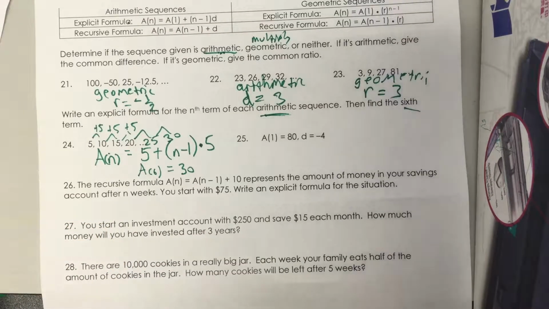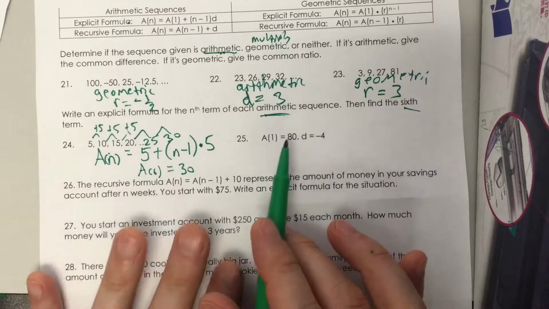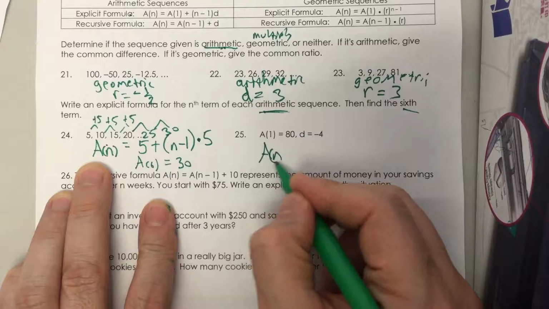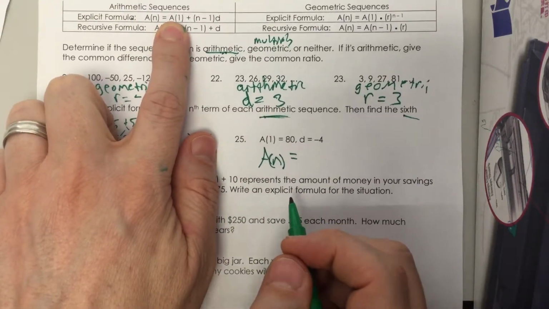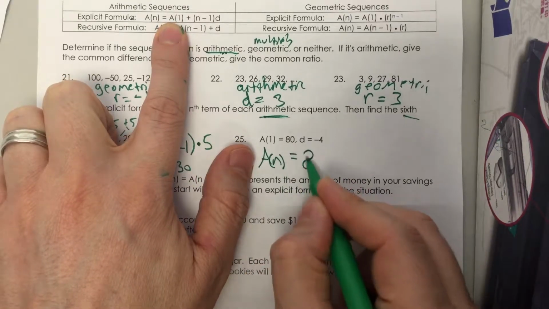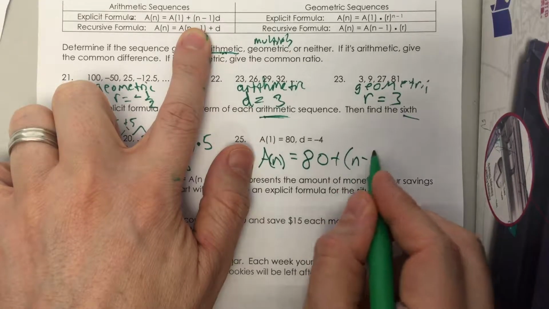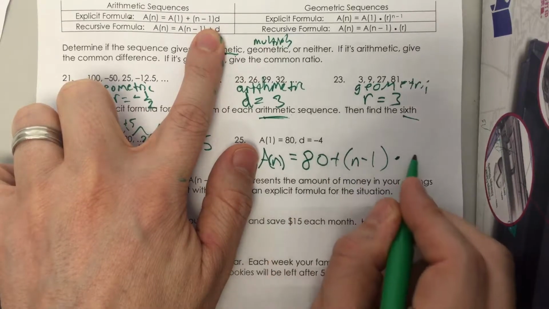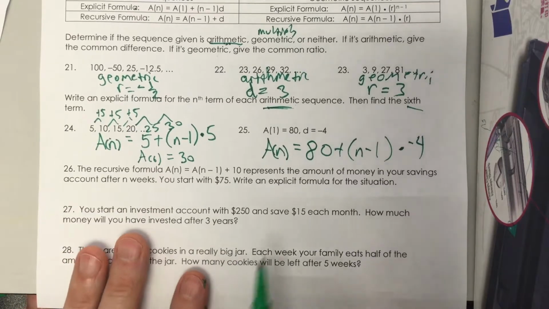Number 25. A of 1 equals 80 and D equals negative 4. So they don't give me a list, but they tell me everything I need. It's actually maybe easier. A of n, meaning the number I'm looking for in my list, is equal to the first term, which they gave us right here, 80, plus n minus 1 times the common difference, which in this case they gave us, -4. Easy. Let's find the sixth term again.